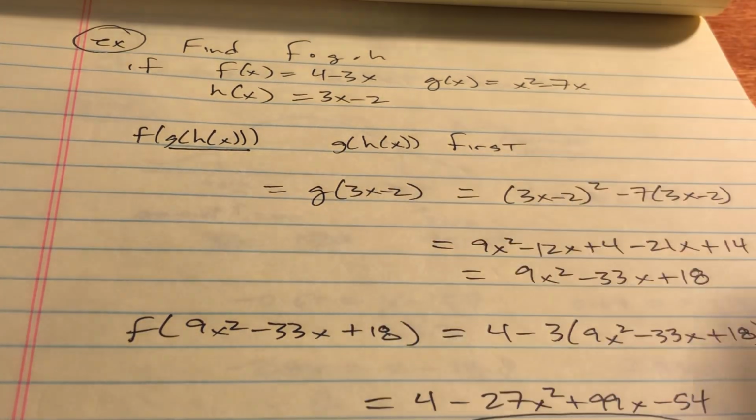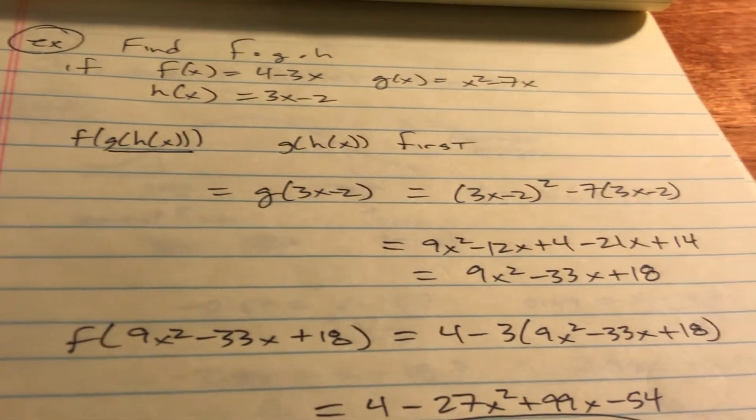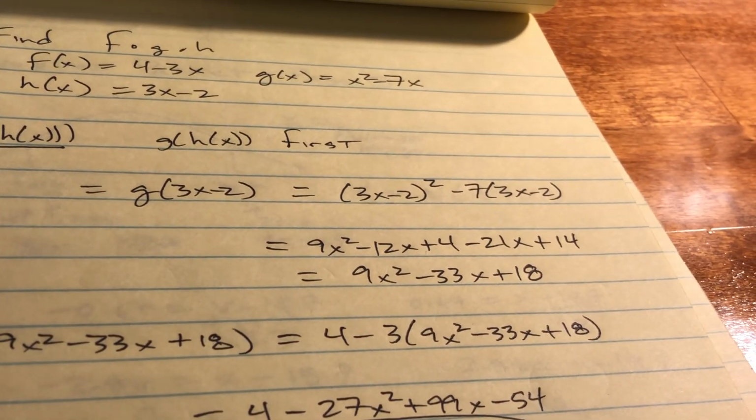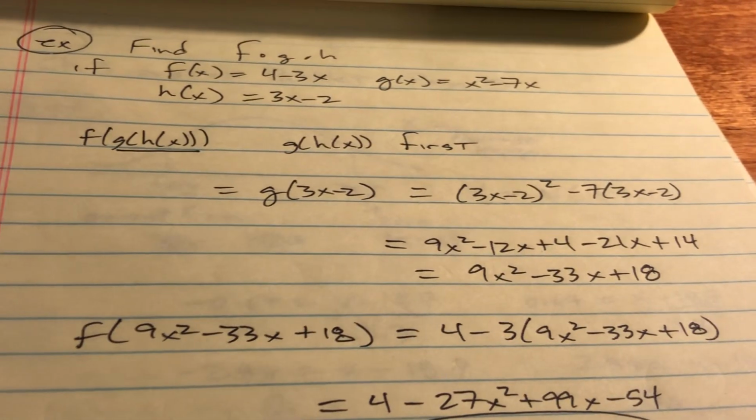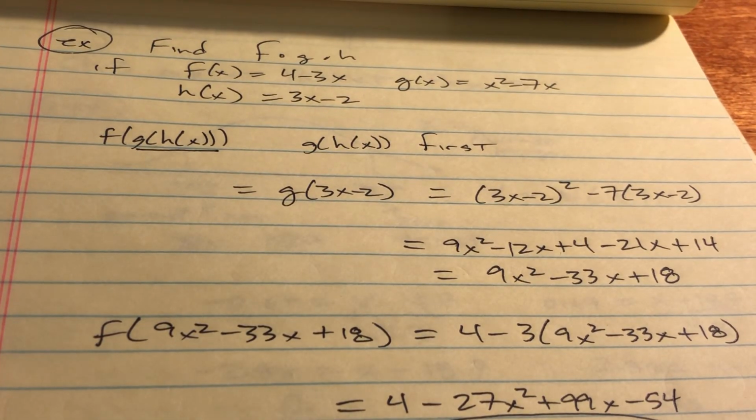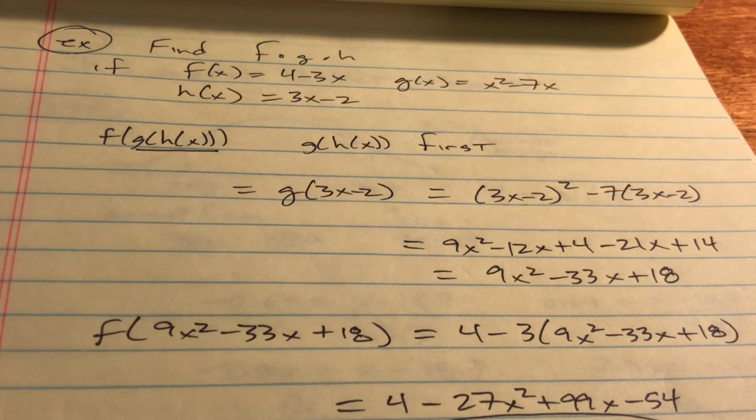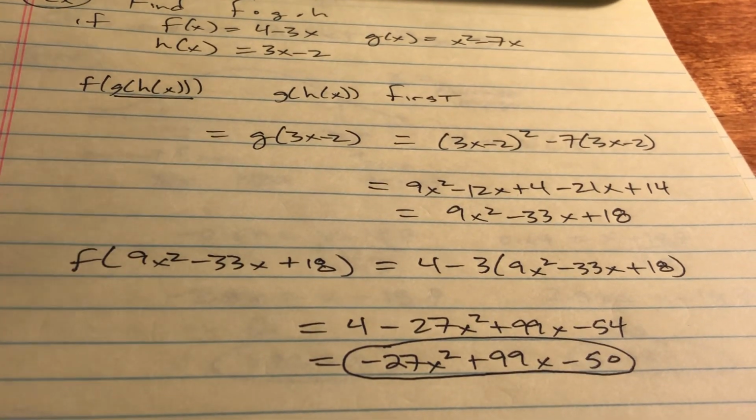So that is g of 3x minus 2. We're going to square it, minus 7 times 3x minus 2. Take your time with that. So that means I need to do f of 9x squared minus 33x plus 18. So it's just 4 minus 3 times what I'm plugging in for x. That is relatively nice.